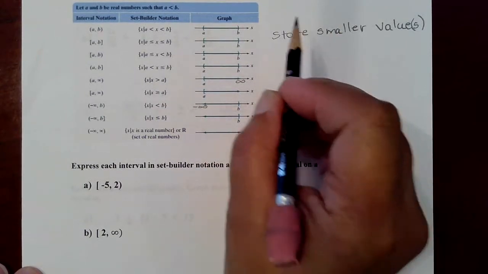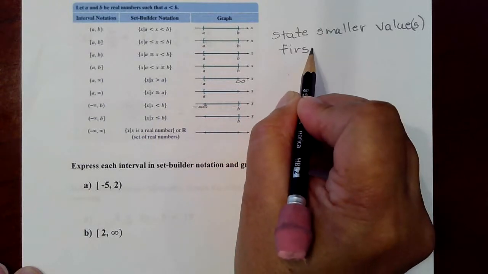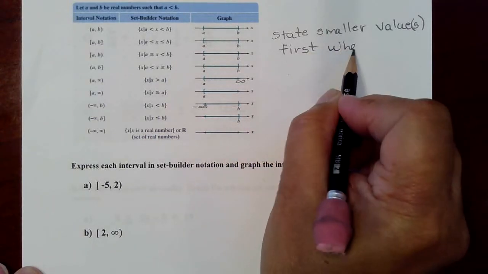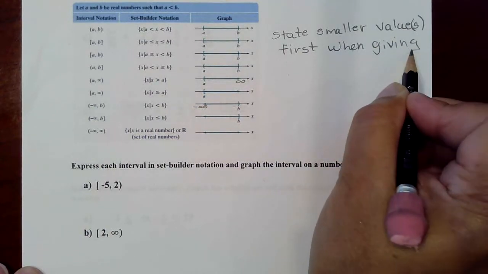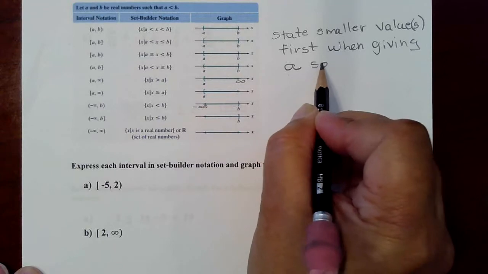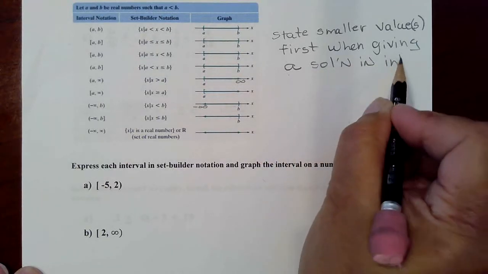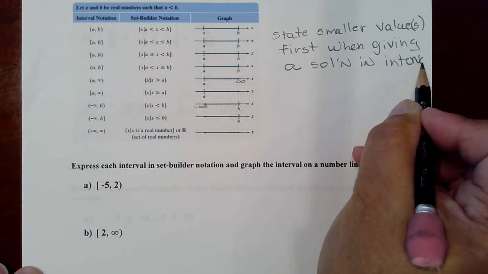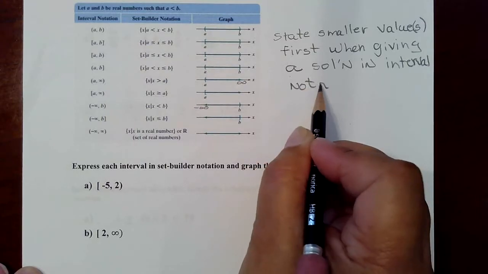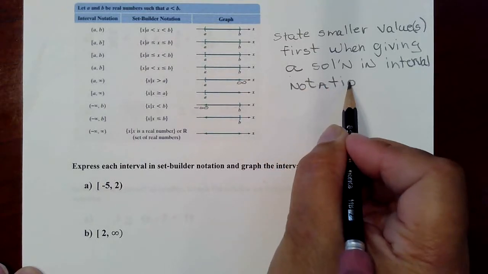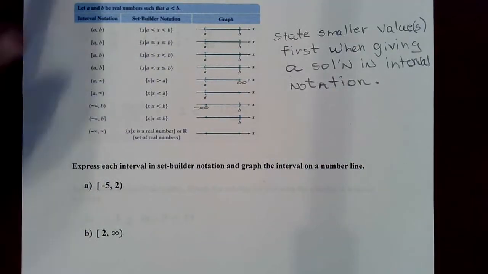You need to state the smaller values first when giving a solution in interval notation. Okay, most of the answers that you give in this course, you will be expected to give in interval notation. So you need to get good at stating the answer.